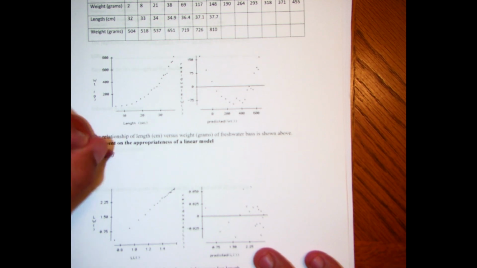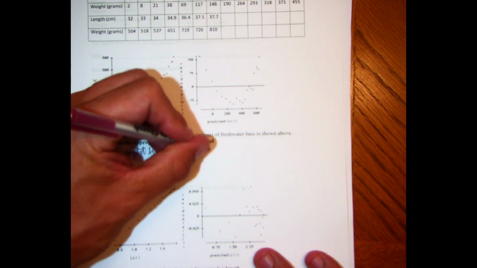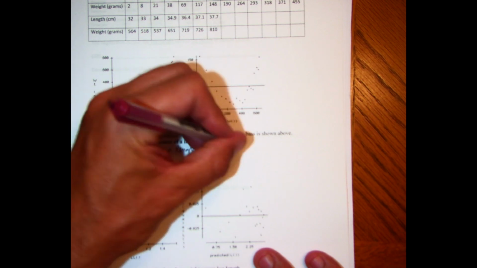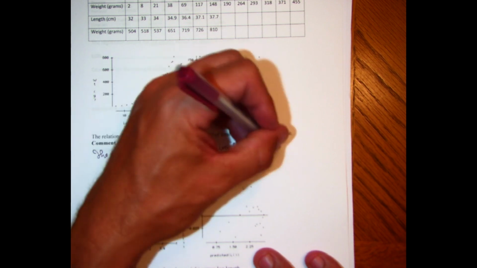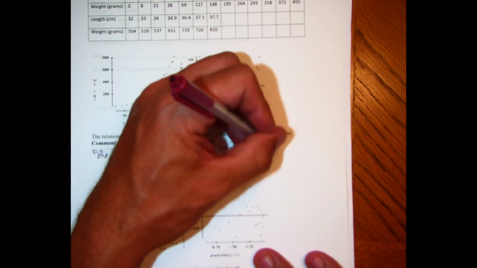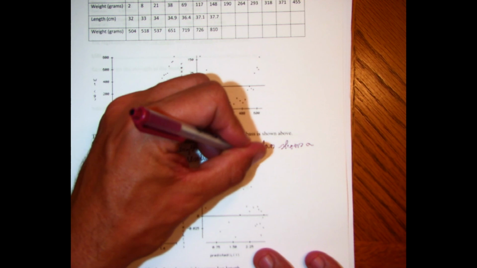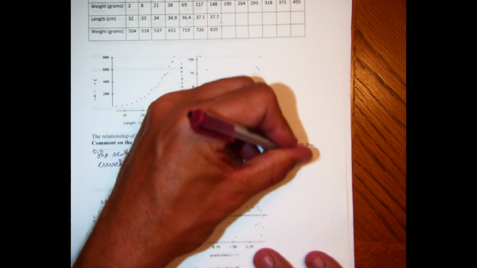So we would say the scatter plot between length and weight of a bass shows a curved pattern, and the residual plot also shows a curved pattern.